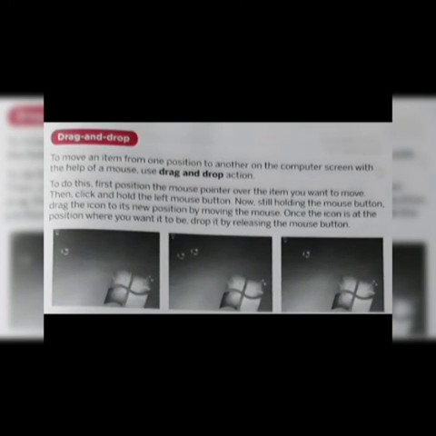It's so easy. You just select the icon, continue pressing the left button, and then drag it to some other position. Yes, it's very easy. You do the same in your mobile phones also, isn't it? To move one application from one place to another. So dear kids, this was all about mouse.